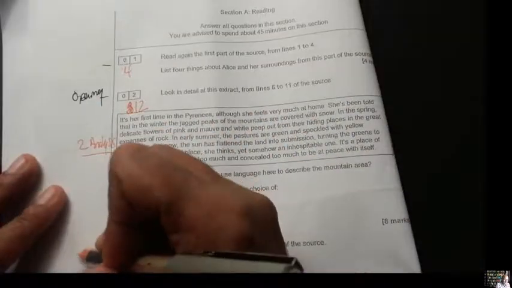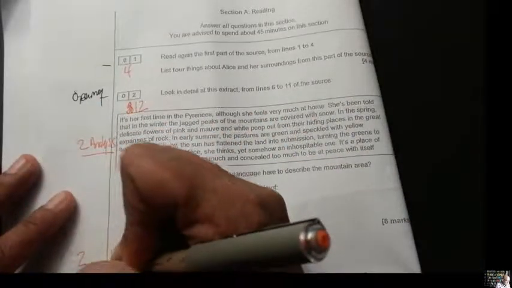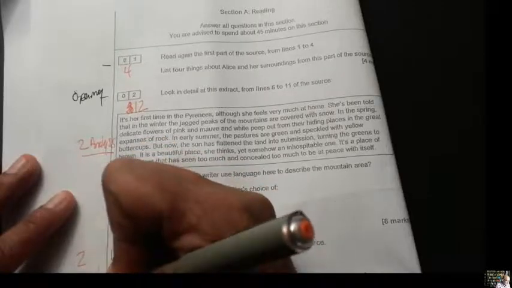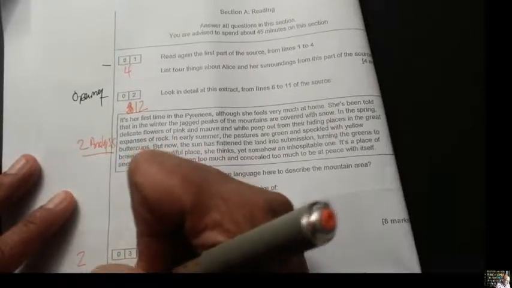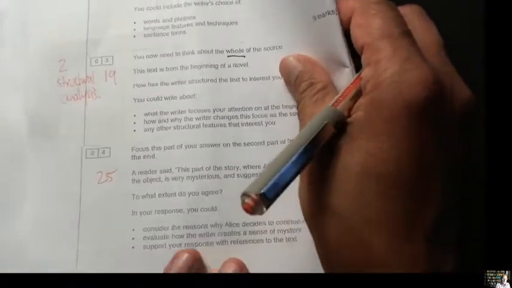I want 2 structural analysis paragraphs, not PEE, not language analysis. And for question 4, we want an evaluation, either 2 or 3 kind of chunky paragraphs.